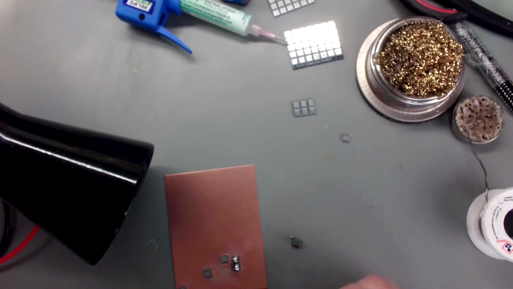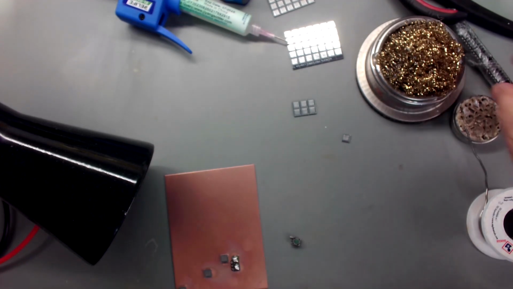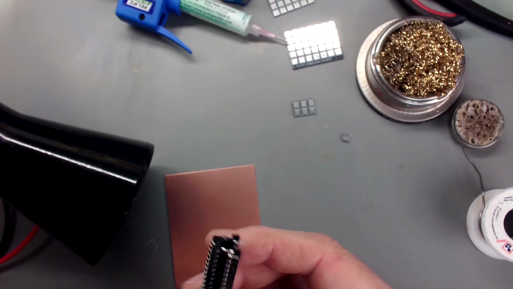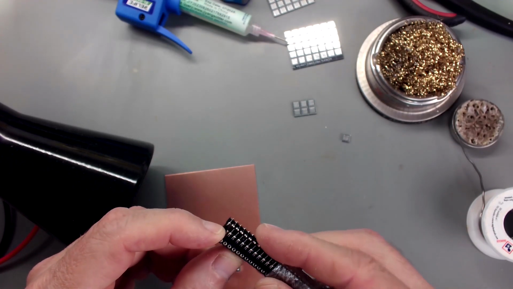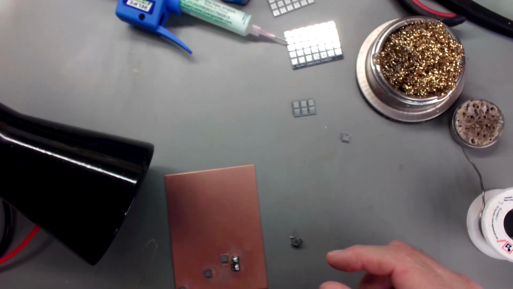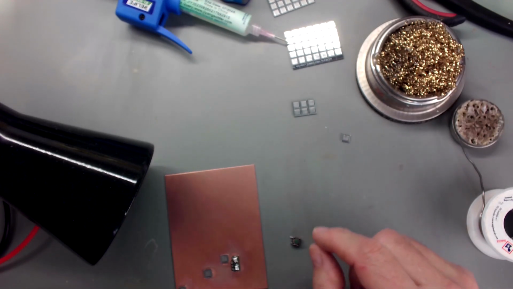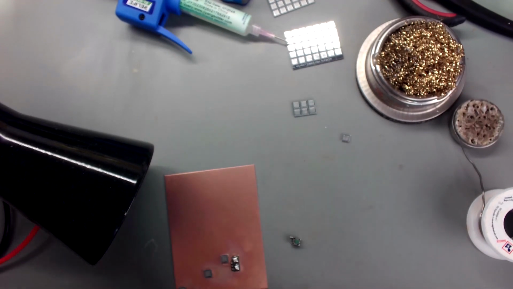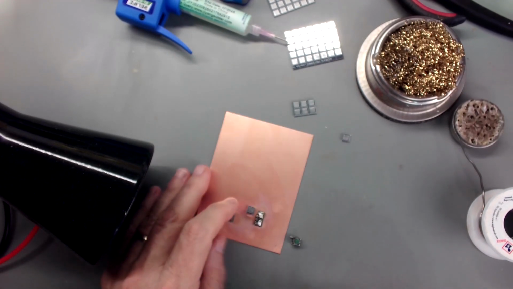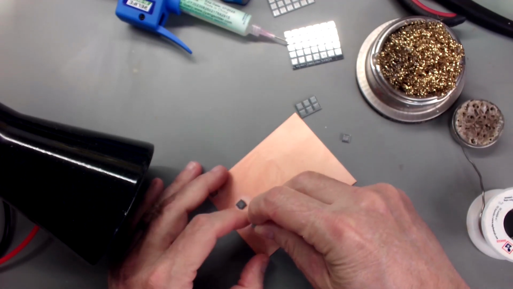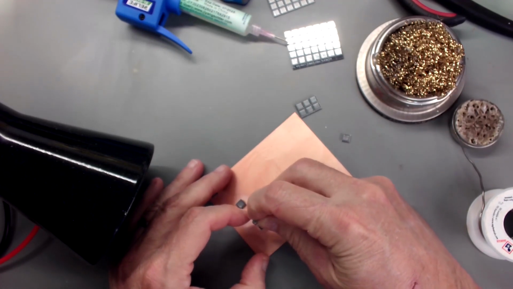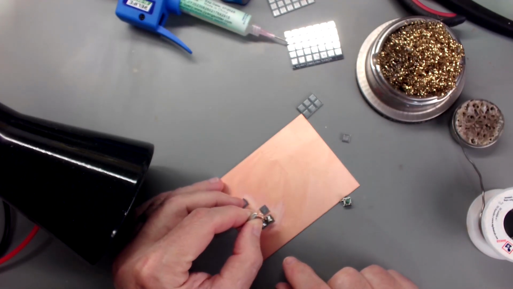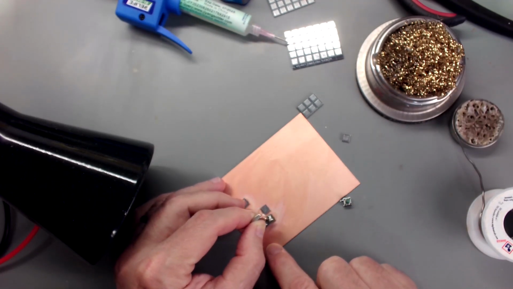I use these sockets, the round little sockets for ICs. They work very, very well for this. It allows me to take a crystal, and let me grab a crystal over here. Show you what I mean. You can take a crystal and just plug it right in. So it's real handy when you need a little jig that you're going to plug things in and out of. Excuse me. So if I can get this lined up.